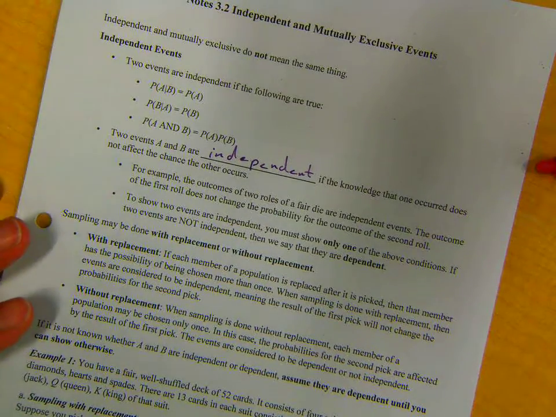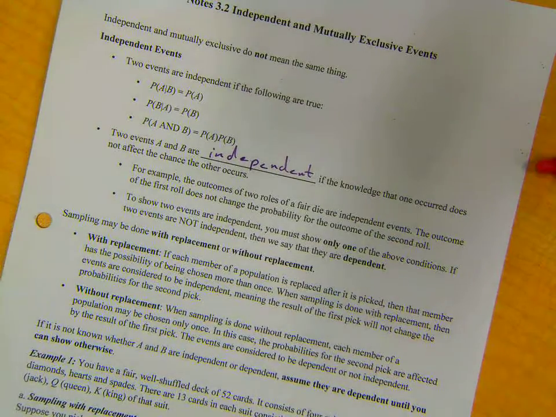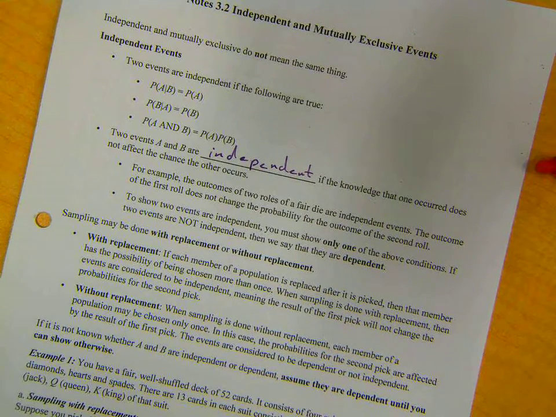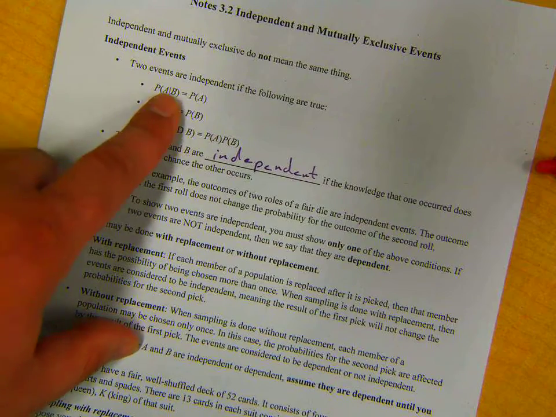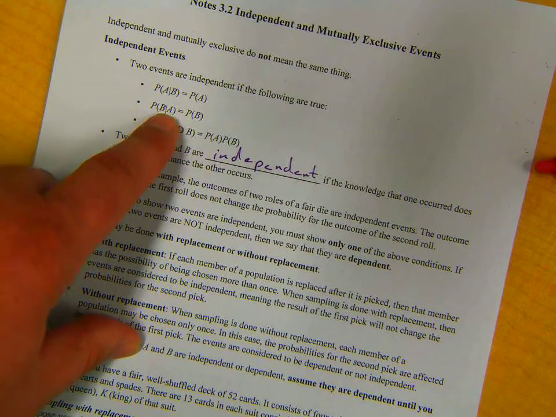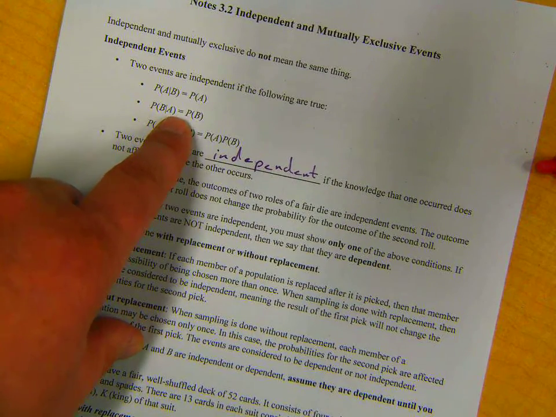Two events A and B are independent if the knowledge that one occurred does not affect the chance the other one occurs. So chance is synonymous with probability, percentage, stuff like that. For example, the outcomes of rolling 2 fair dice, just like we talked about. To show two events are independent, we only need to show one of these things to be true. Typically we show this one or this one. So that's what we'll do today, to show things are independent.